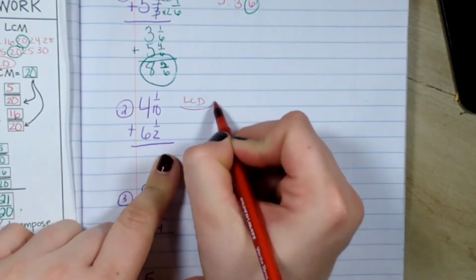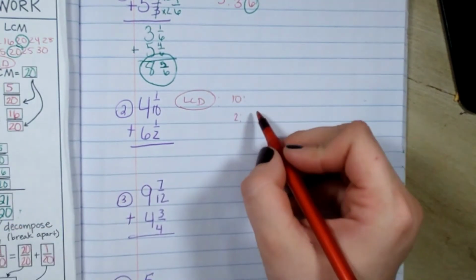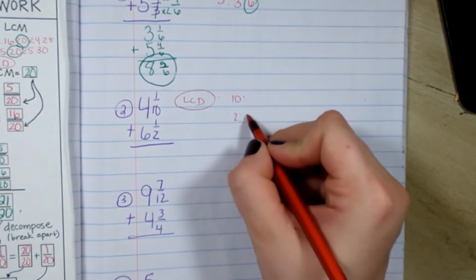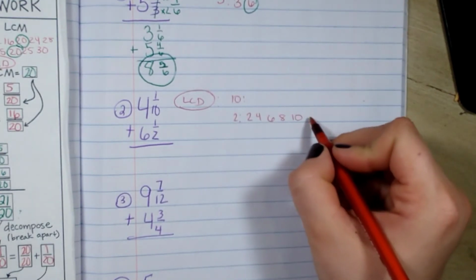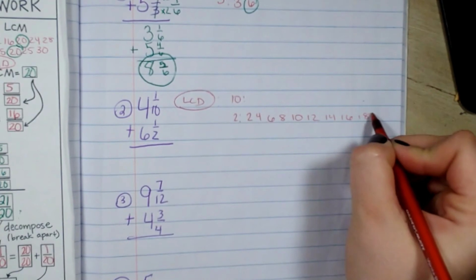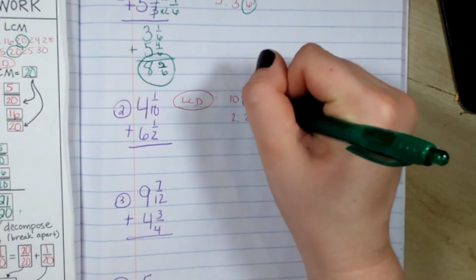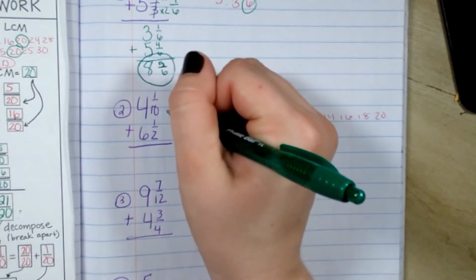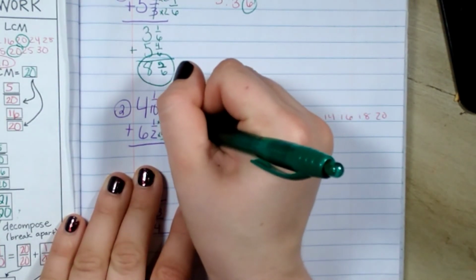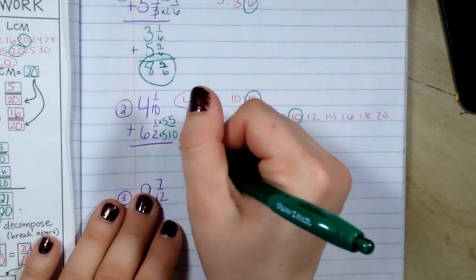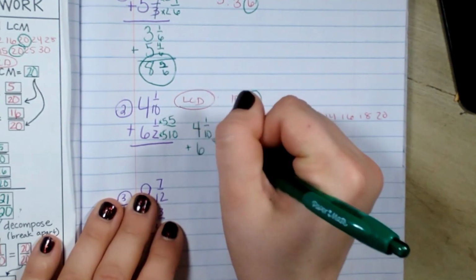So let's find the least common denominator of 10 and 2. Okay, I'm going to start with the smallest number right now. 2, 4, 6, 8, 10, 12, 14, 16, 18, and 20. 10. Oh, I don't even have to go any further. So we have 10. I don't need to change this, but I do need to change this number. 2 times 5 is 10, and 1 times 5 is 5. So let's rewrite this. This would be 4 1/10 plus 6 5/10.